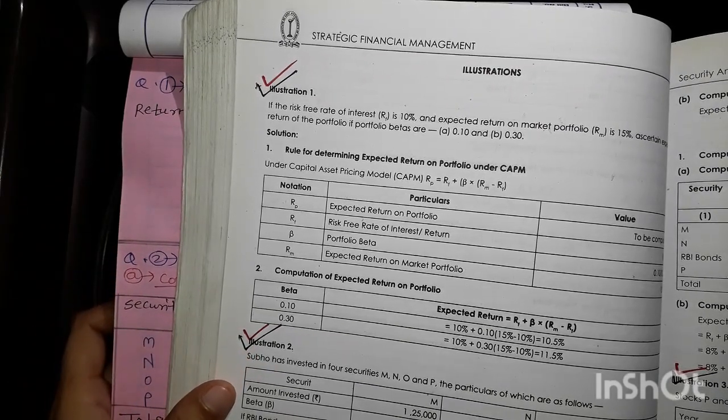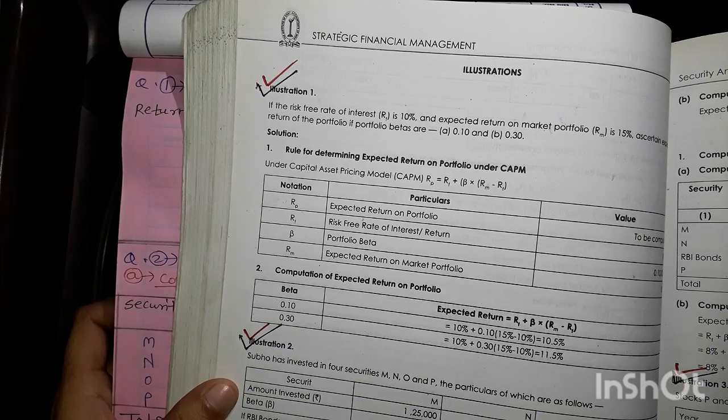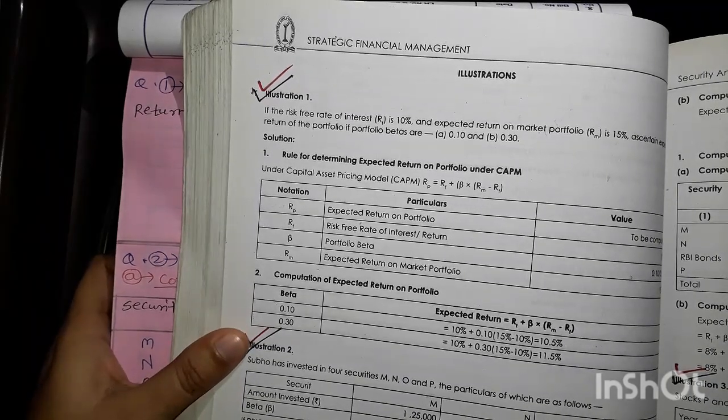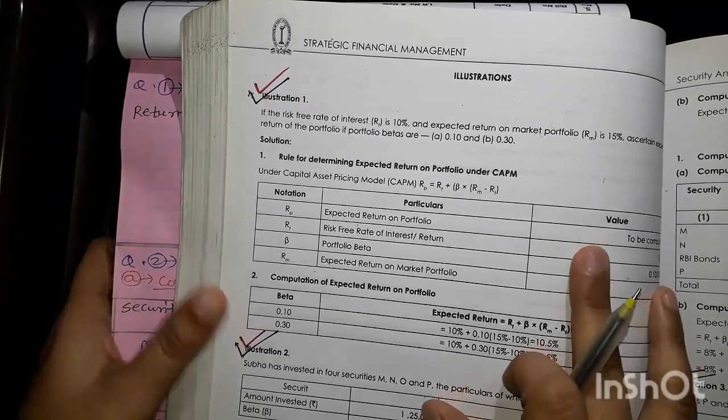Today we are going to start our new topic, that is Security Analysis and Portfolio Management, CMA Final, paper number 14, chapter number 8. Okay, so today we will solve illustration number 1.